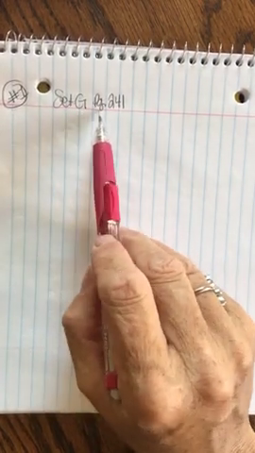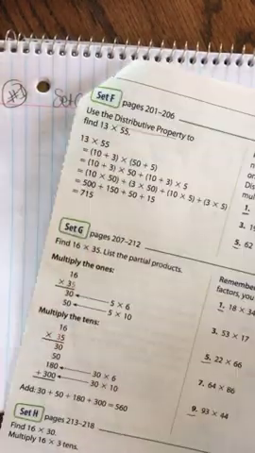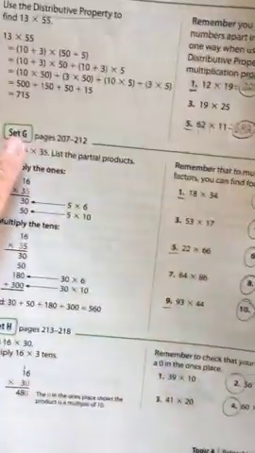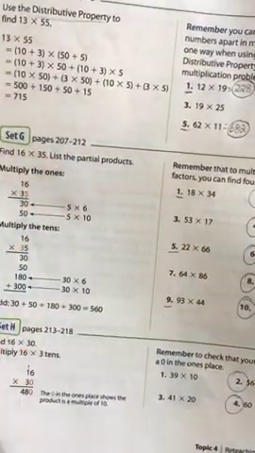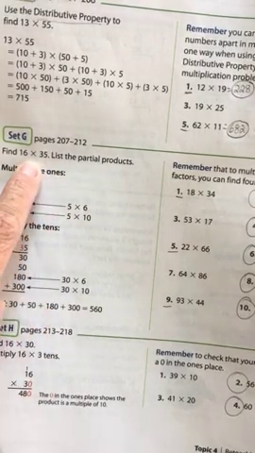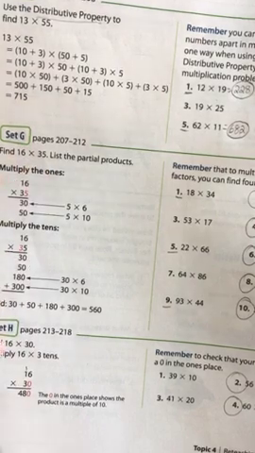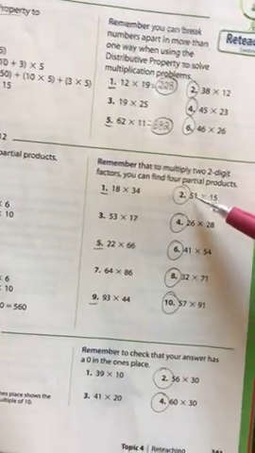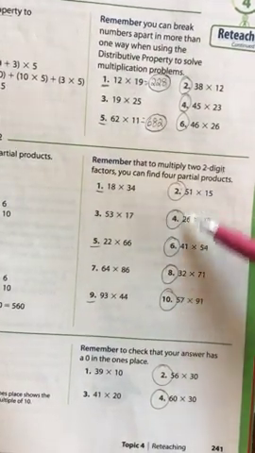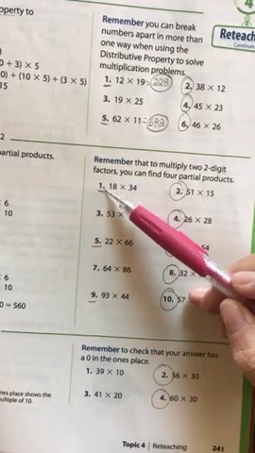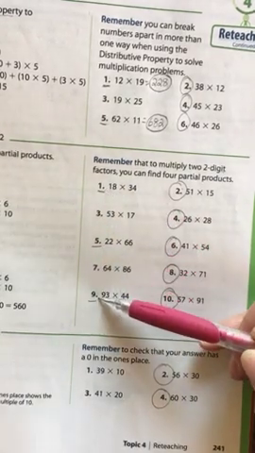Okay, so now we're going to look at number 1 in Set G on page 241. So I'm in Set G. We're going to be doing the partial product method to find the total product of 16 times 35. You're going to be responsible for doing your evens. I've circled them for you. I'm going to work out numbers 1, 5, and 9.